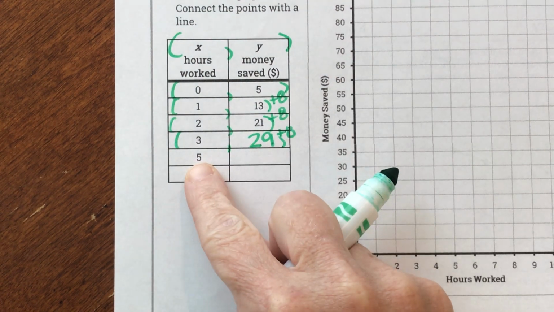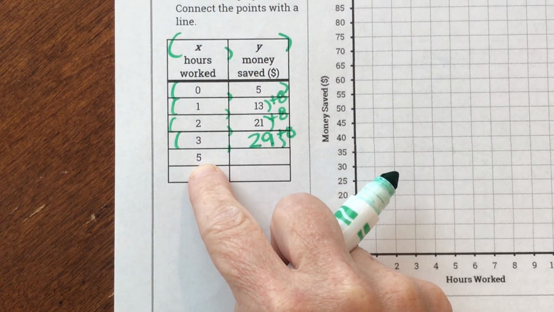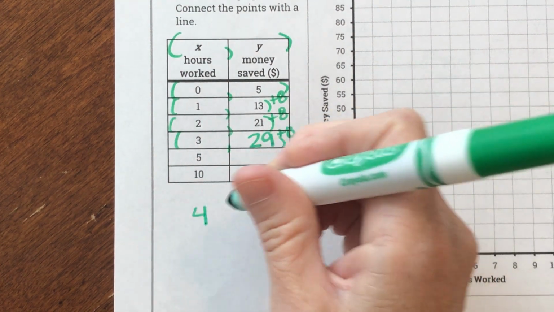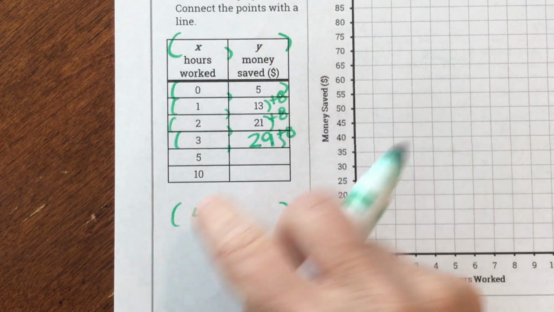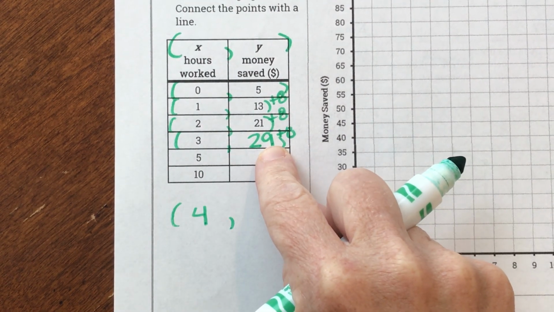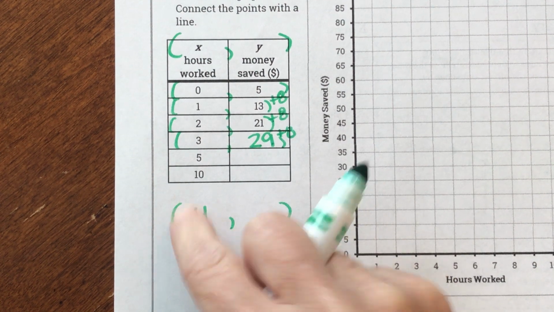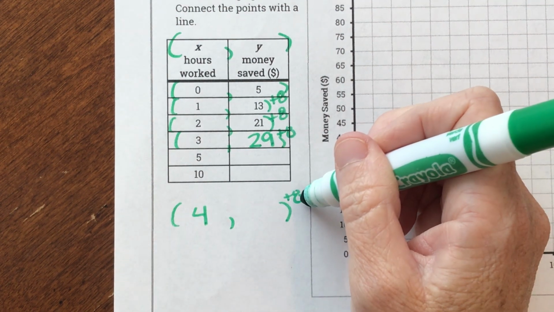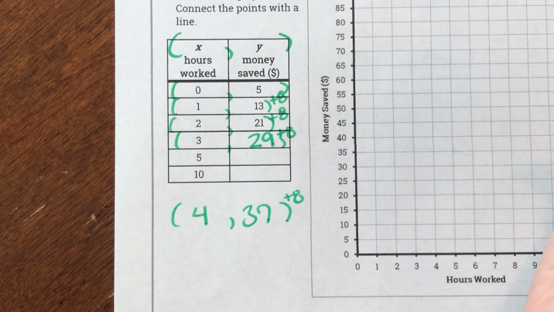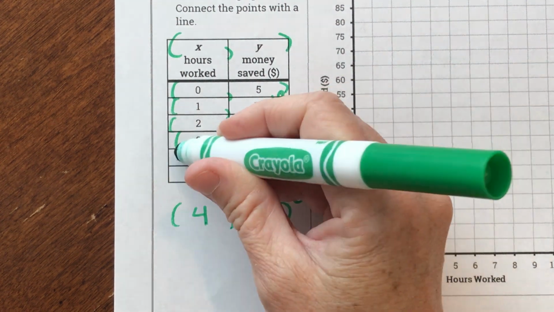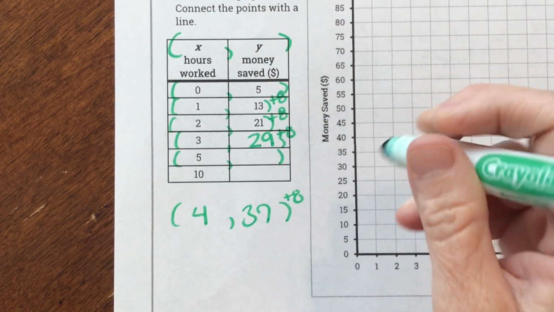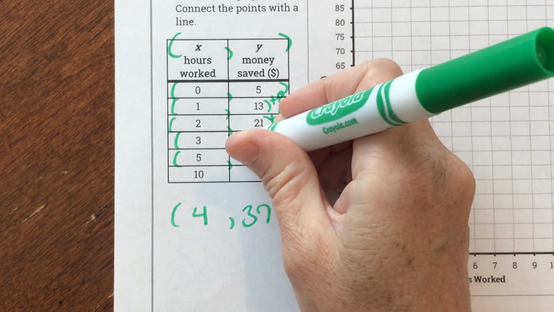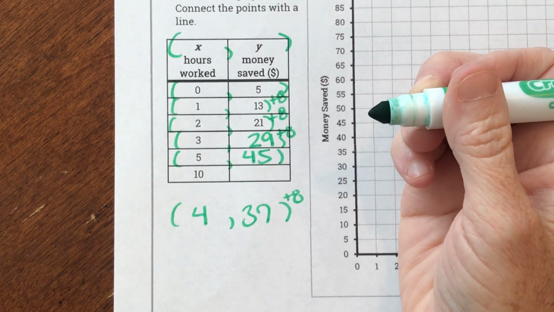Okay, look what they did though to trick us here. They jumped straight to 5. So that's going to be tricky because they skipped 4. I might just put the 4 down here to help me. So if she had $29 after 3 hours, how much would she have after 4 hours? Wouldn't we have to add another $8? So 29 plus 8 is $37. Then we can go to the 5 hours. And wouldn't we have to add another $8 to that? So if we said 37 plus 8, wouldn't that give her $45?